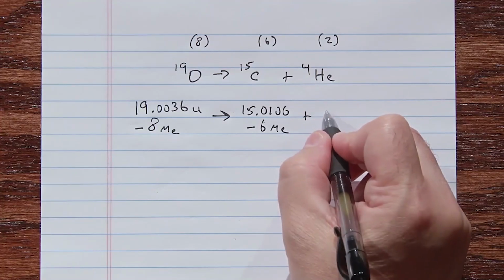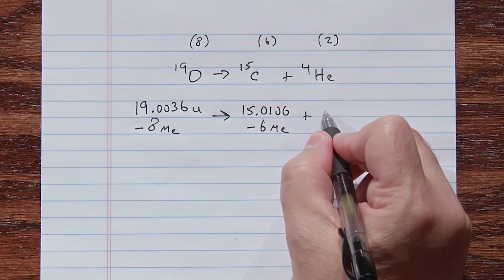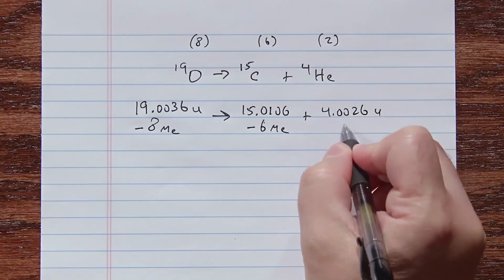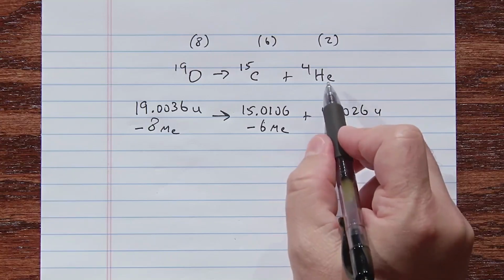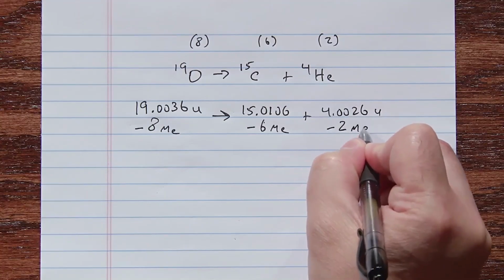And the mass of helium-4 is 4.0026 atomic mass units, and to get the nuclear mass we would have to subtract off the mass of 2 electrons.